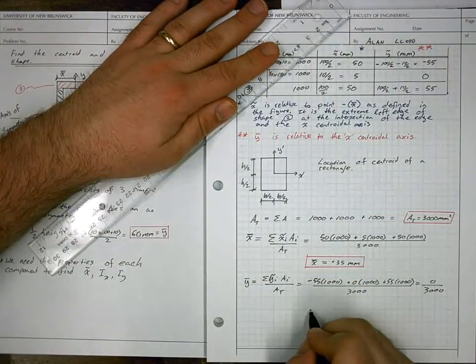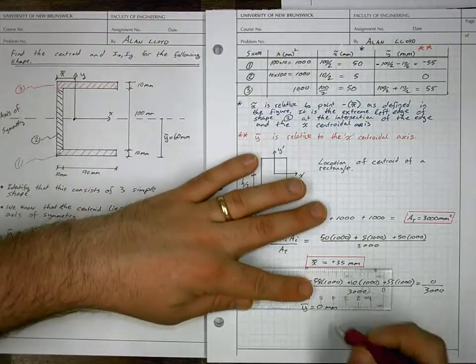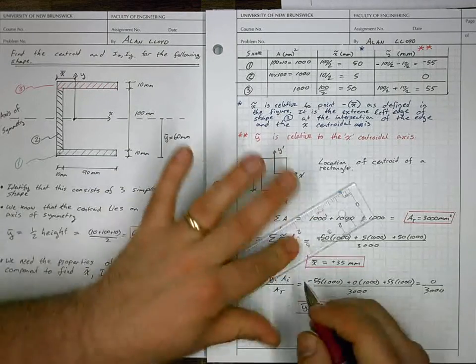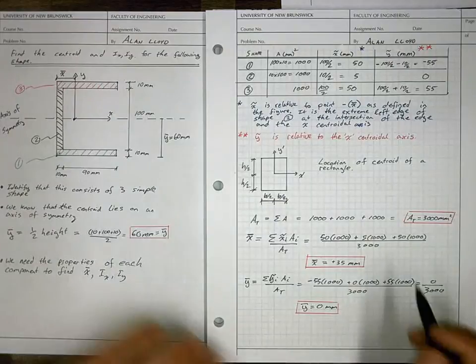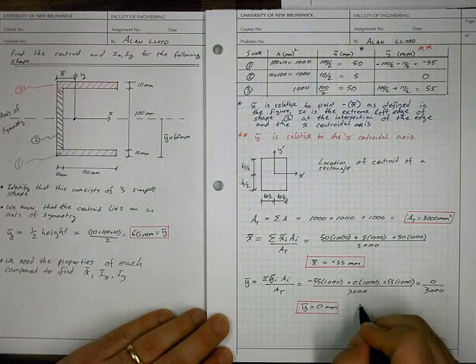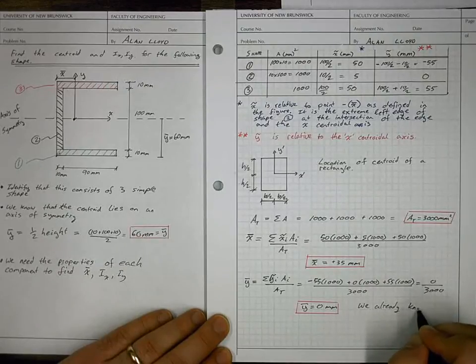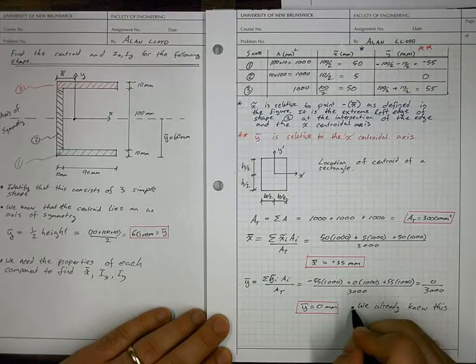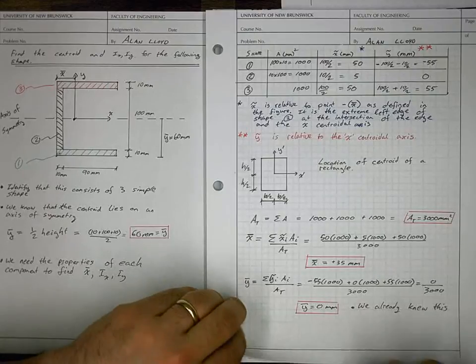So as we know, y bar is equal to 0 millimeters, and we've already defined that, but this was just a little exercise in case anybody wasn't clear on that. So we already knew this. So that was just for fun.